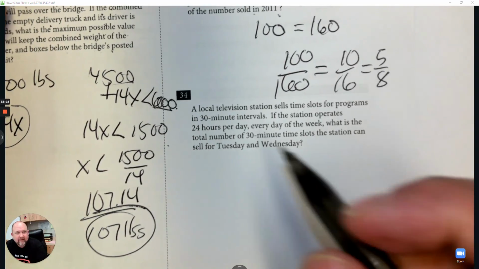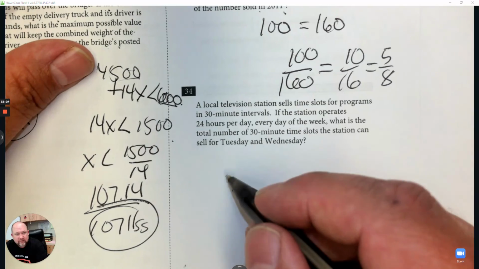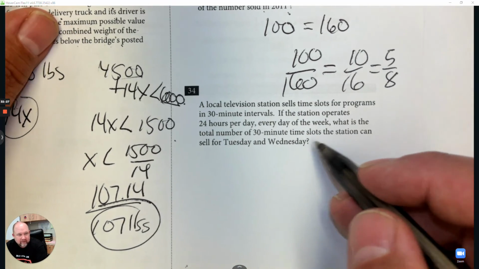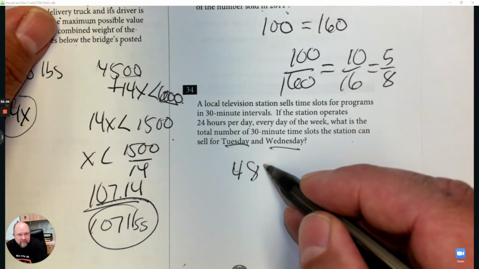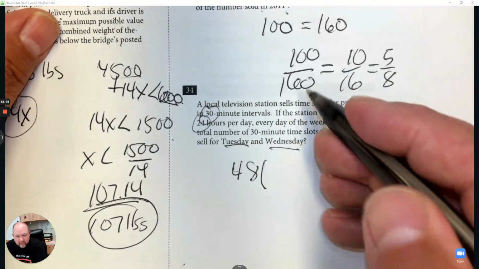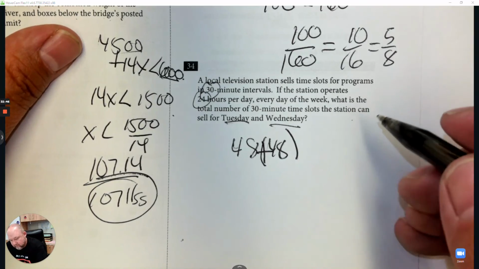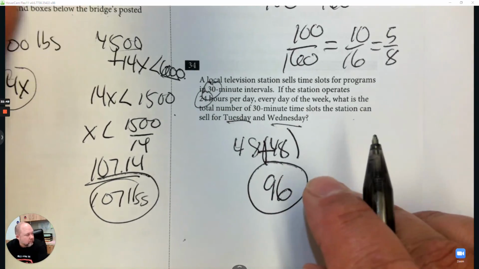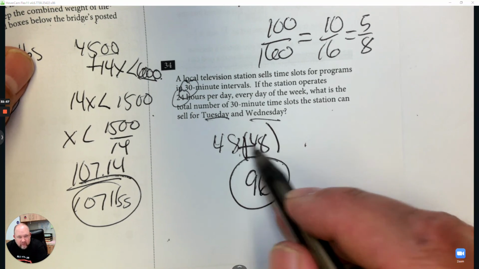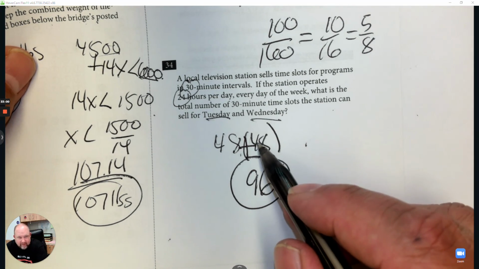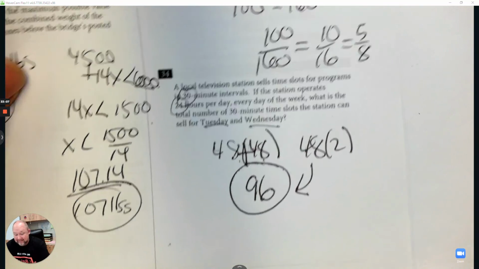A local television station sells time slots for programs in 30-minute intervals. If the station operates 24 hours a day, every day of the week, what is the total number of 30-minute time slots they can sell for Tuesday and Wednesday? All right, so Tuesday and Wednesday is 48 hours. 30 minutes for 24 hours, that's 48 altogether. That's 96. So you have 48 hours, and in 48 hours, you could sell 2 per hour. So really think of it as 48 and then 2 per hour, and you get your answer. It'd be 96. That's it.